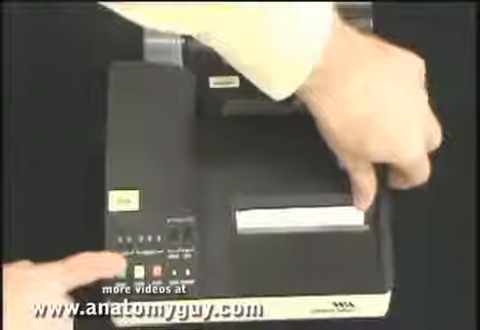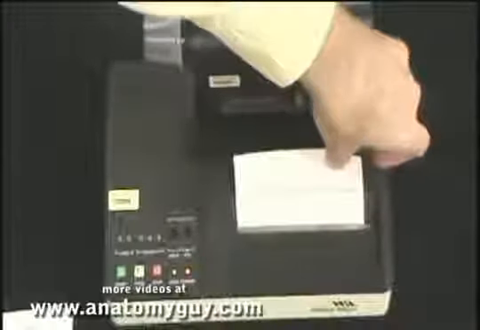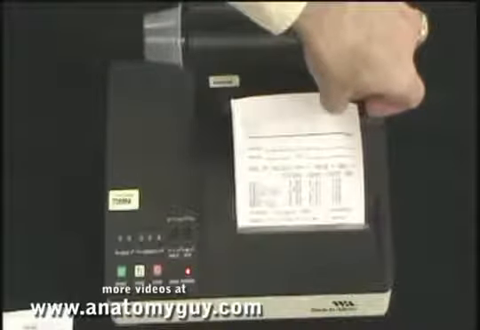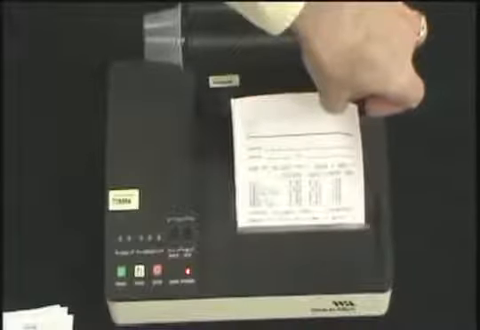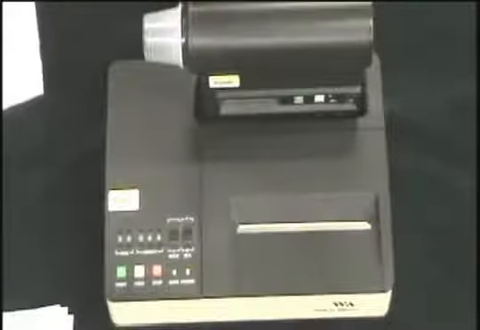We've put the spirometer in the machine, and we are about to print out Dr. Goodmurphy's results. Looks pretty good, Dr. Goodmurphy.